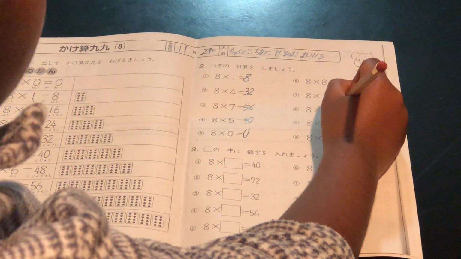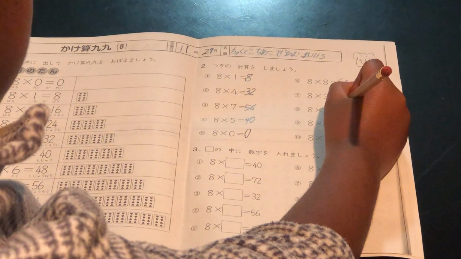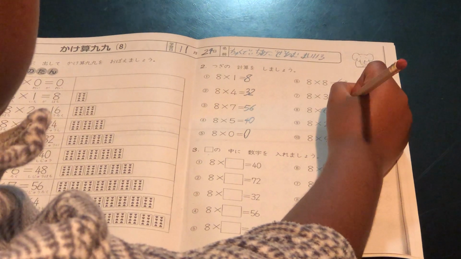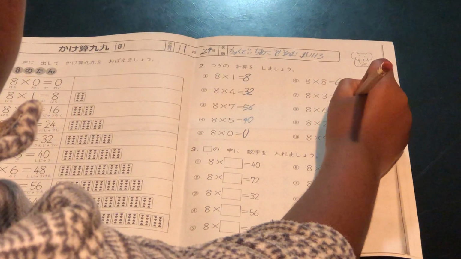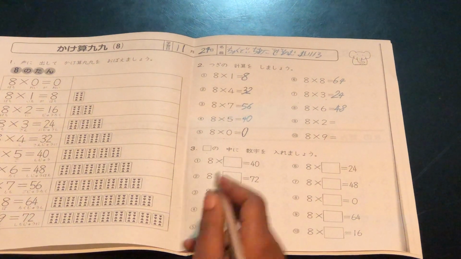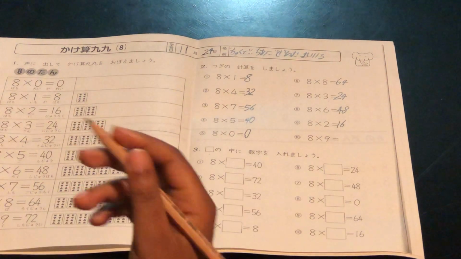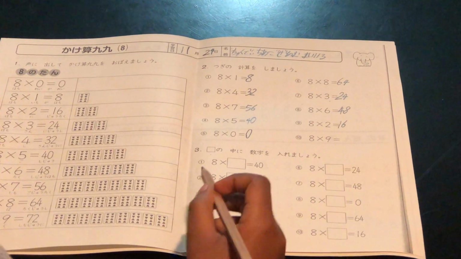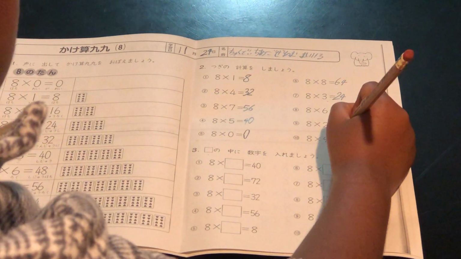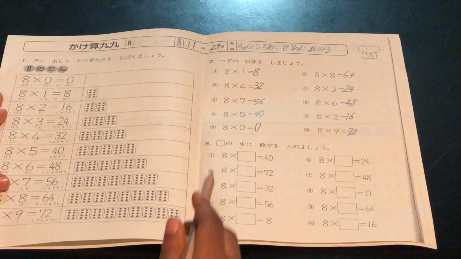If you can do that, you can do 8 times 6. 8 times 5 is 40, so 8 times 6 is, yeah, you're right, it's 48. 8 times 2 is 16. 8 times 9, the last one, is 72. You got all these questions correct.